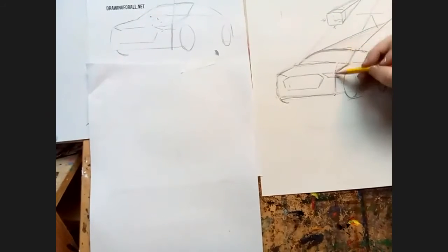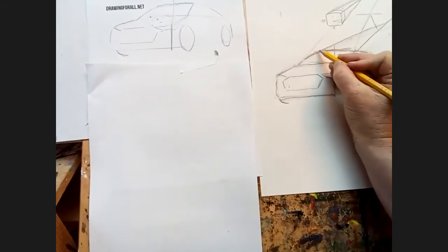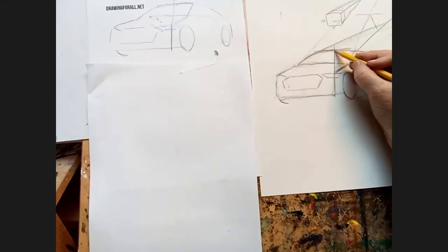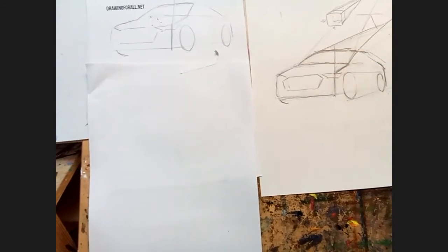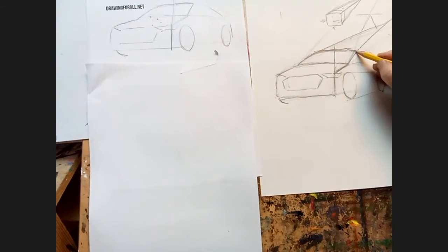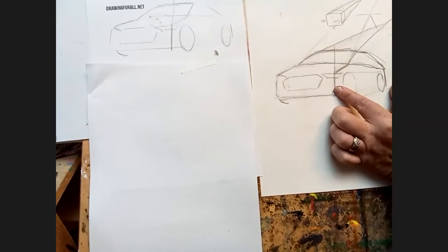If you draw a straight line here, you have this shape. This line comes out further than most of you have it, and that is the problem you're having with this shape on the side. That's why this is looking too long.